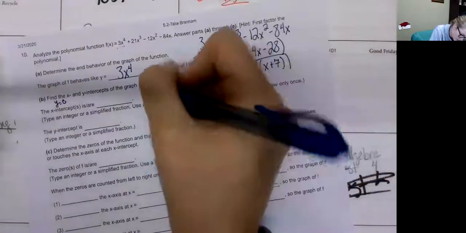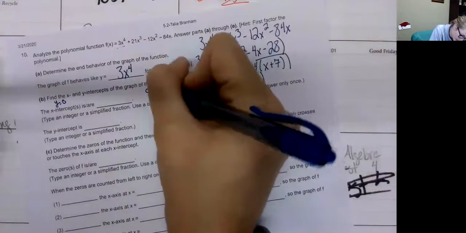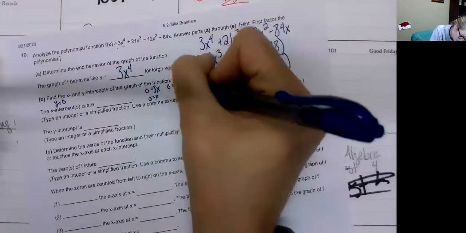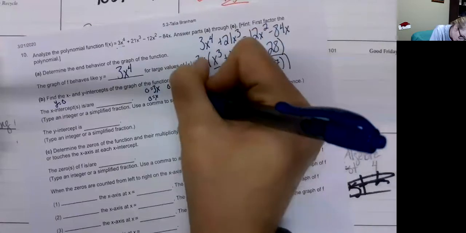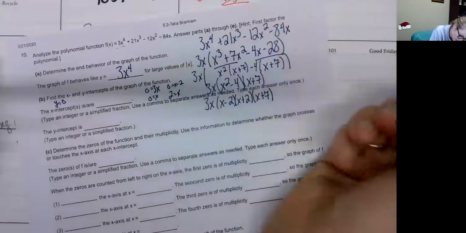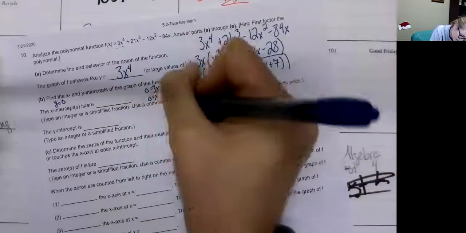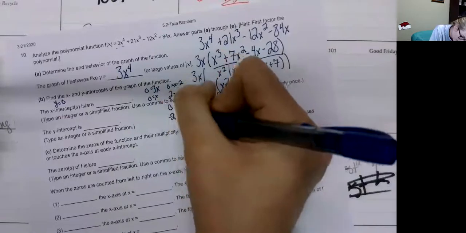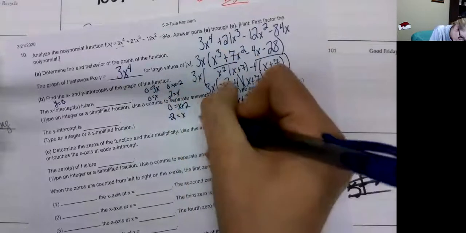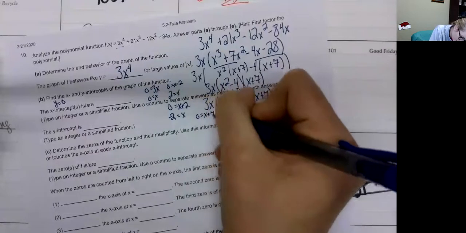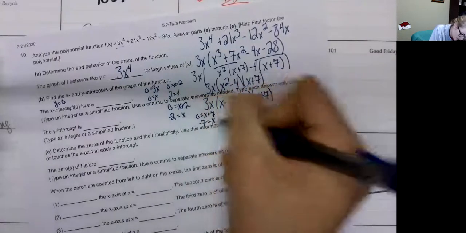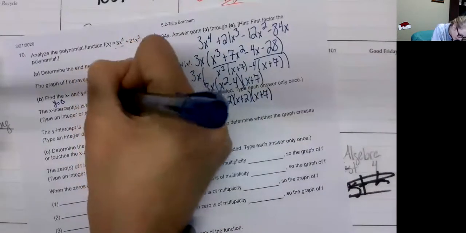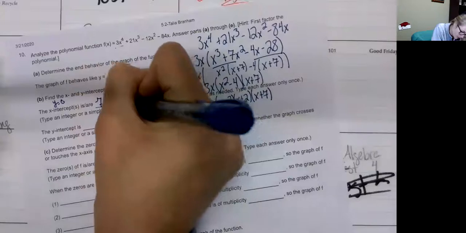So 3x equals 0, that would be 0 equals x. We have 0 equals x minus 2, so we'd have 2 equals x. And we have 0 equals x plus 2, so negative 2 equals x. We have 0 equals x plus 7, so negative 7 equals x. Okay, so I'm putting them in order. Negative 7, negative 2, 0, and 2.